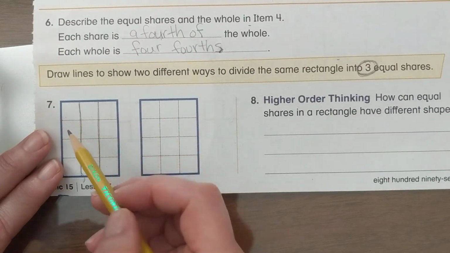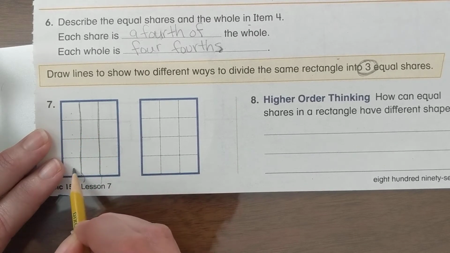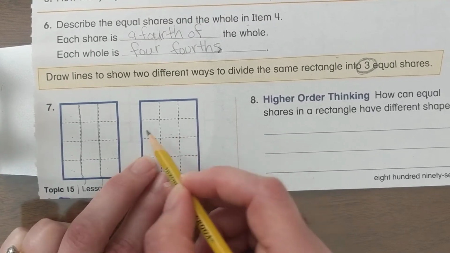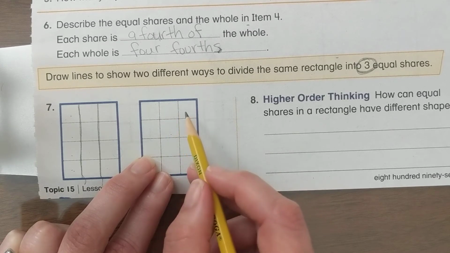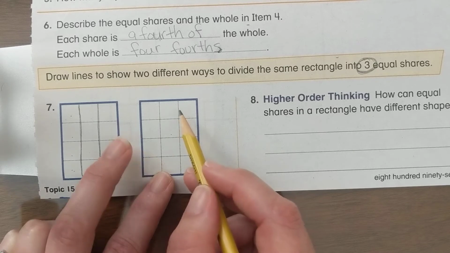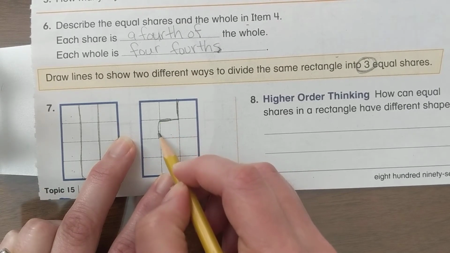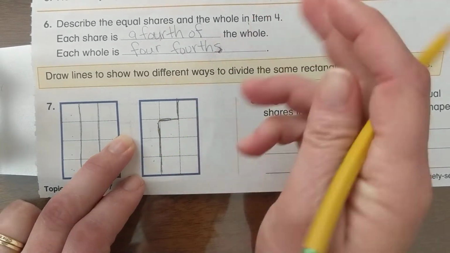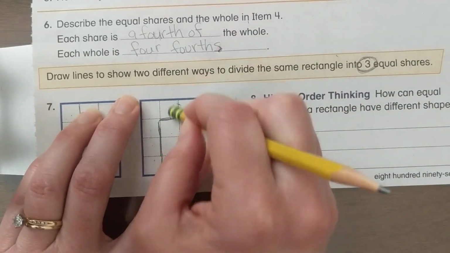How many boxes are in each share? Let's count them up. 1, 2, 3, 4. 4 in each share. So now when I'm over here and I want to make crazy shapes, I can do whatever I want as long as it has 4 connected to each other. Okay, so let's do it this way. I like to make L shapes, but you don't have to always make L shapes. 1, 2, oh wait, I did too many. Look, that's 5. So let's fix that.